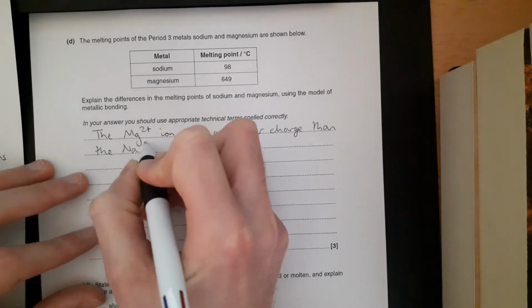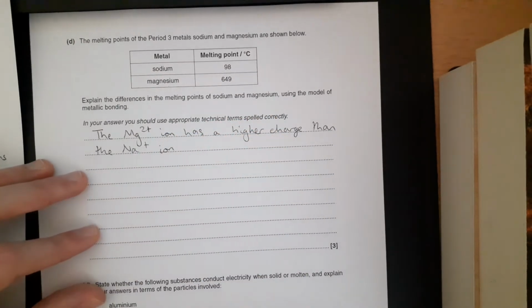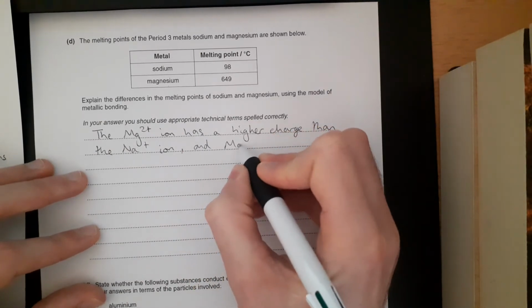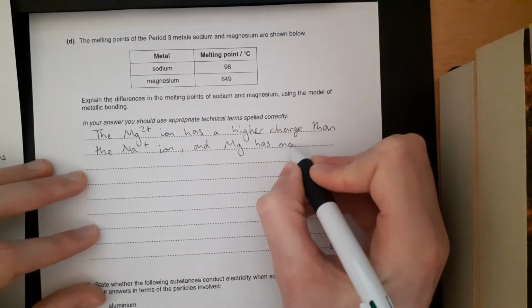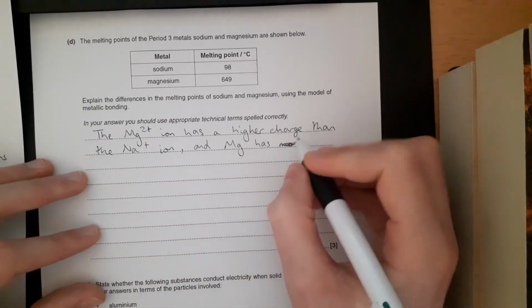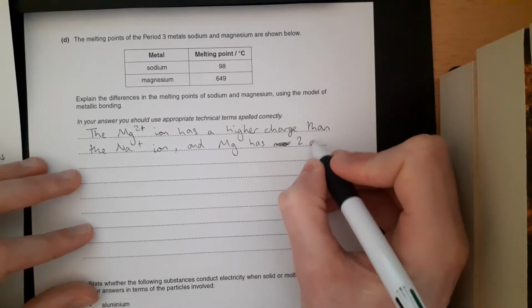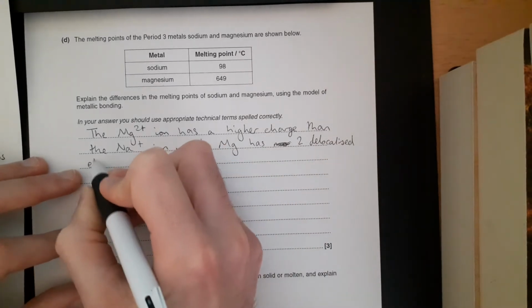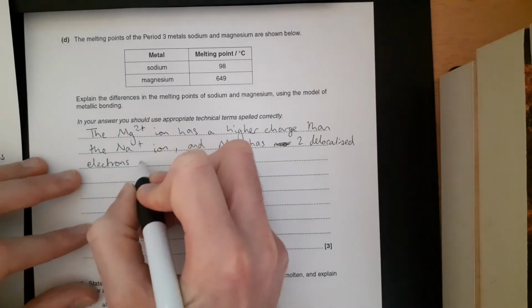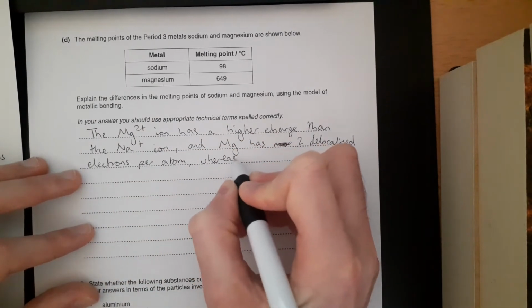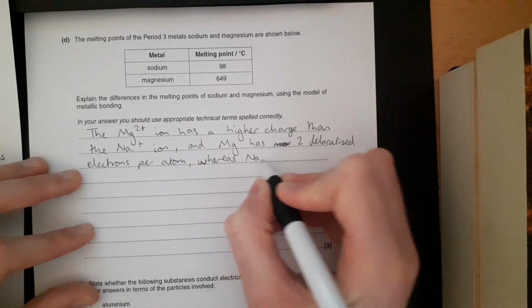And if we write them like this, then we're showing that we know what the charges are. Magnesium has more. Actually, let's put the actual numbers in. Rather than saying more, we can say magnesium has 2 delocalized electrons per atom, whereas sodium only has 1.